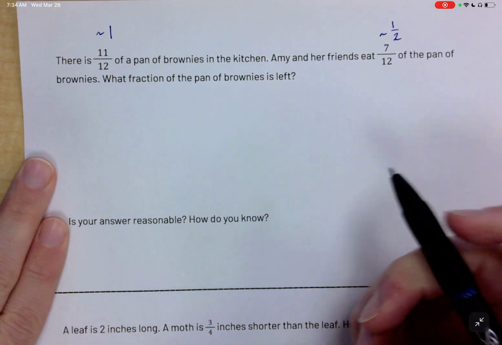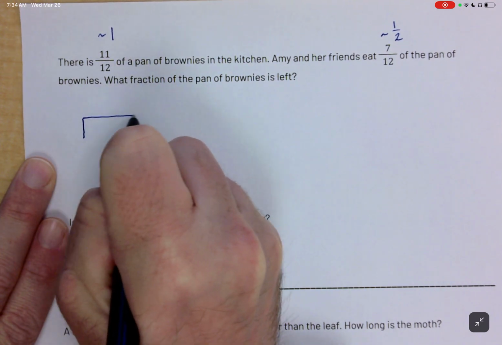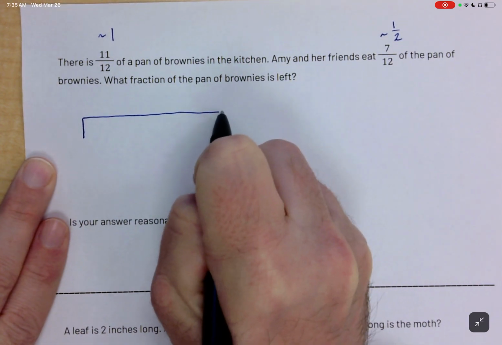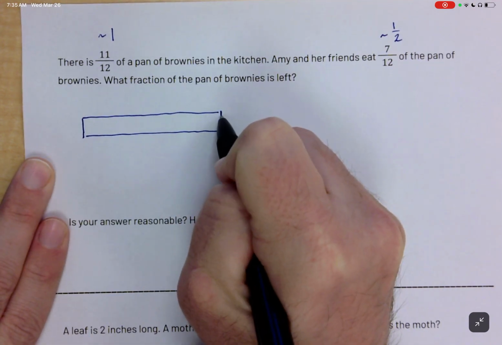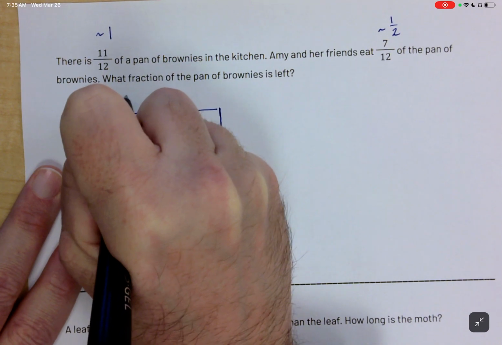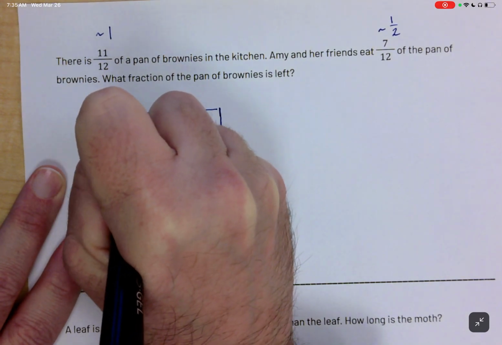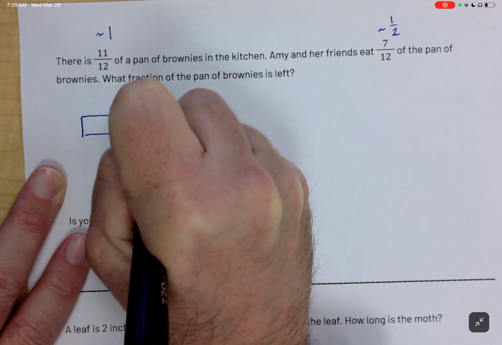So let's represent this. Now, pans of brownies are not usually shaped like fraction strips, but I'm going to make it work. Okay, so this represents 11/12 of a pan right here.